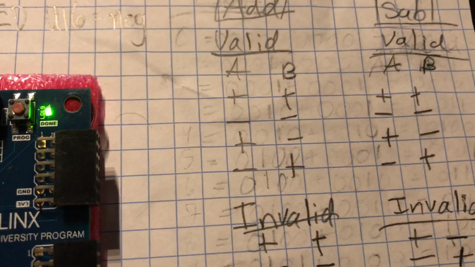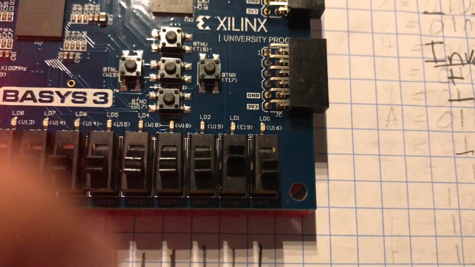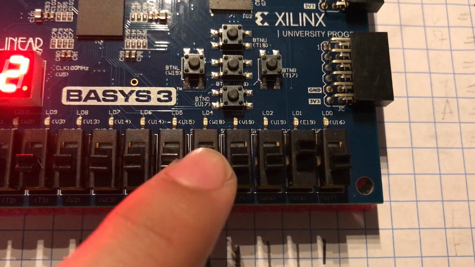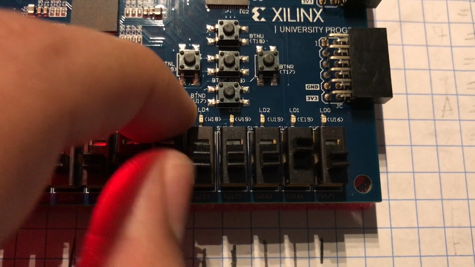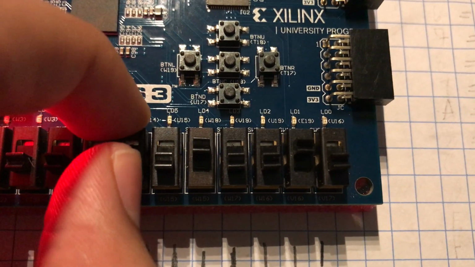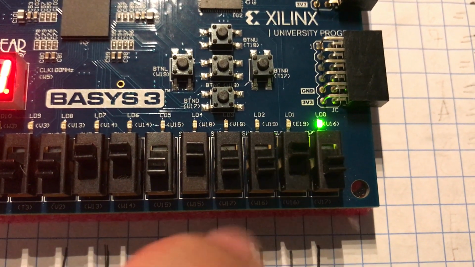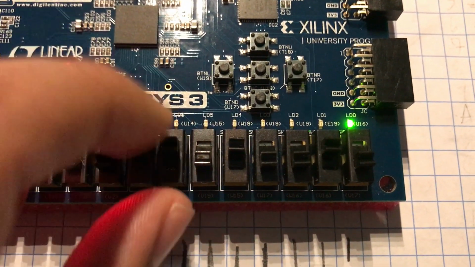Alright, so turn everything off. This time we're going to do a positive A and a negative B. So let's do 2. Okay. And then let's make B just -3. As we can see, 2 plus -3, that's a -1, which is what we got.